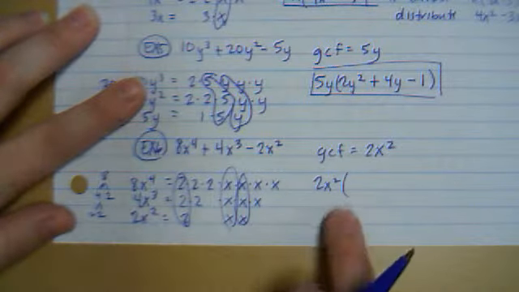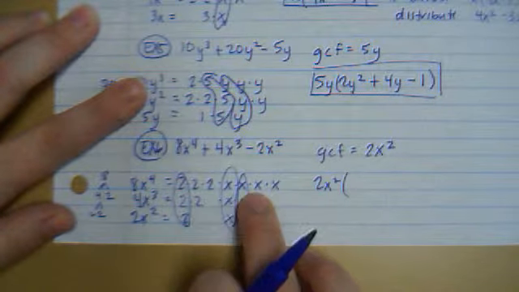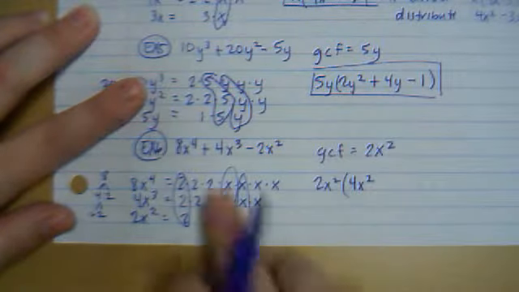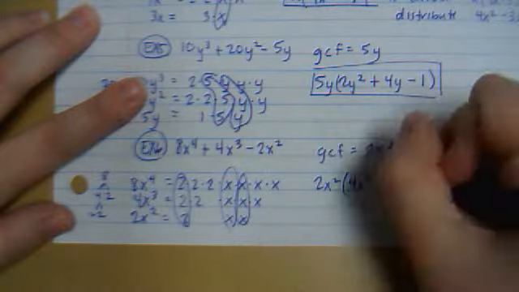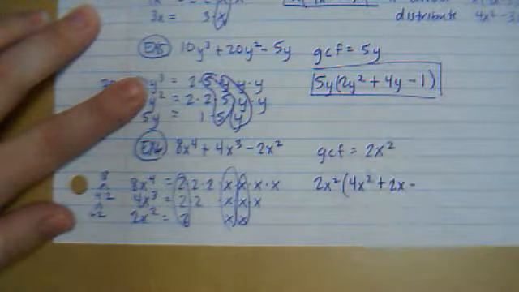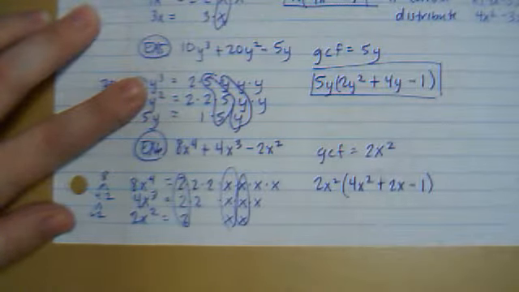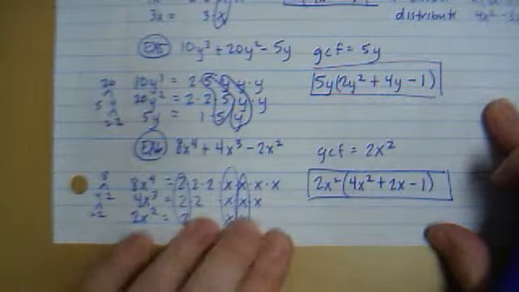Now we need to look and see what is left over. So on the first term, 2 times 2 is 4, times x is 4x, times x is 4x squared. Then I look up here, I have a plus. 2 times x is 2x. And then I have a minus. And then here, we used everything again, so like the previous problem, we're going to have a 1 there. So there is your answer.